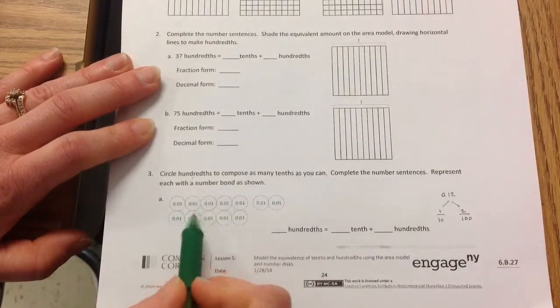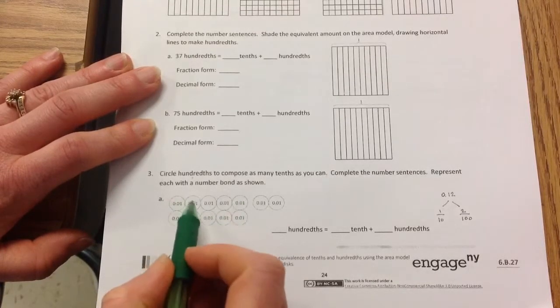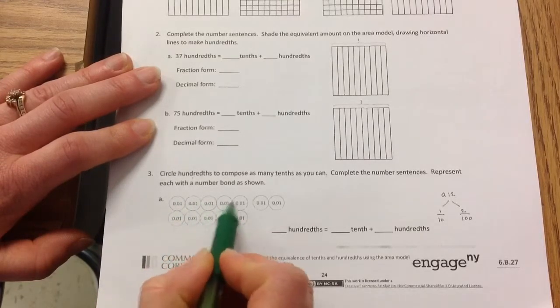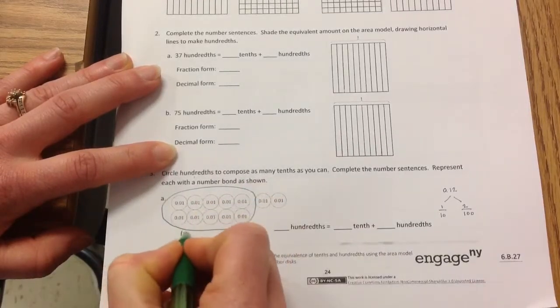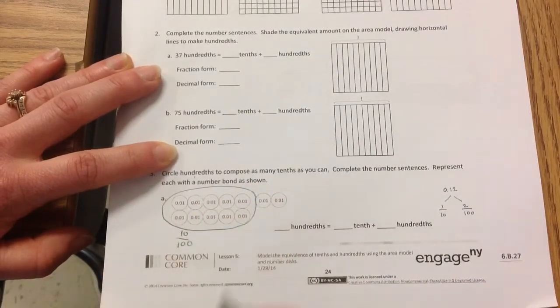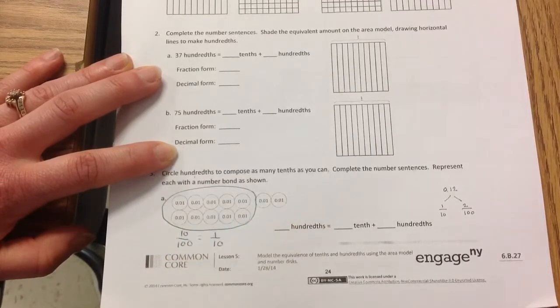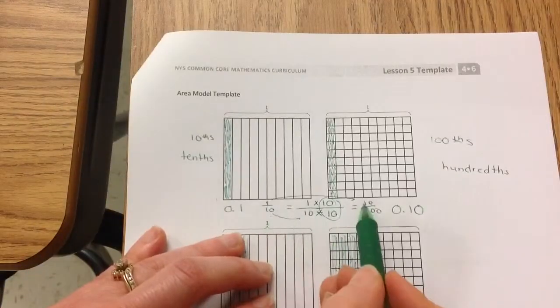So how many hundredths do I have to count up to equal a tenth? Well, you should have said 1. No, you should have said 10. So 1, 2, 3, 4, 5, 6, 7, 8, 9, 10. So this right here is 10 hundredths. But we know that 10 hundredths is the same as 1/10. So this really equals 1/10. And we proved it right back here. 1/10 is 10 hundredths.